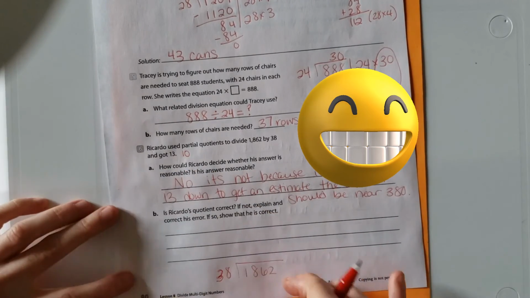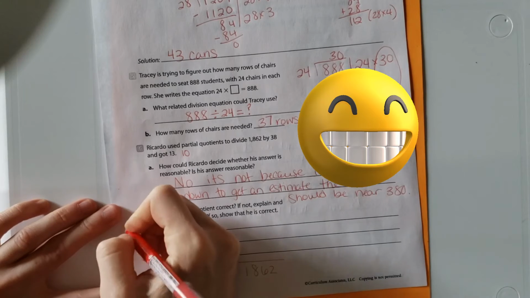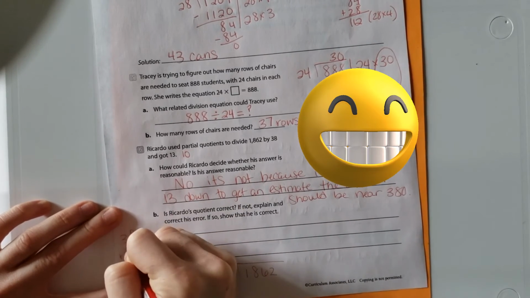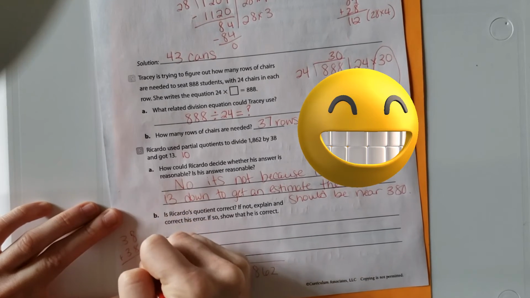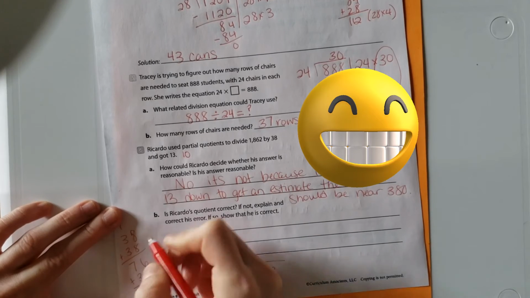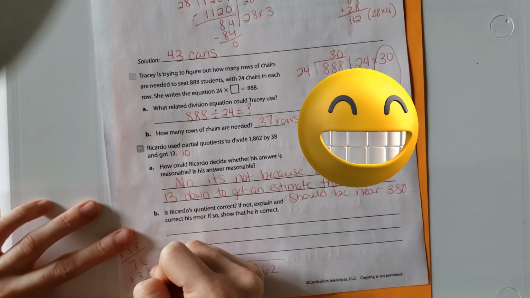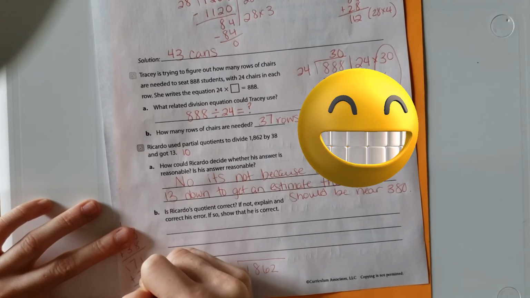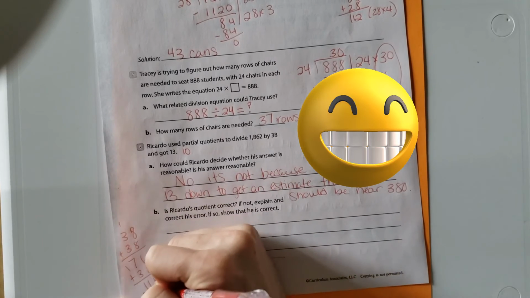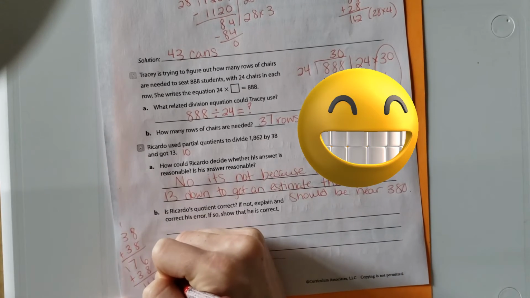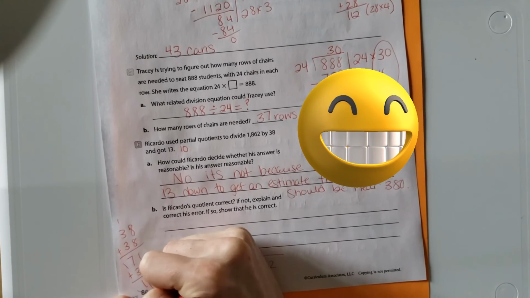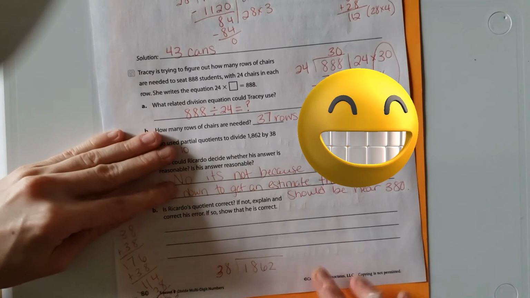Let's see. Right away, I'm going to write off to my side my 38 multiplication multiples. So 38 plus another 38 gives me 76, plus another 38 is 114, plus another 38 gives me 152.